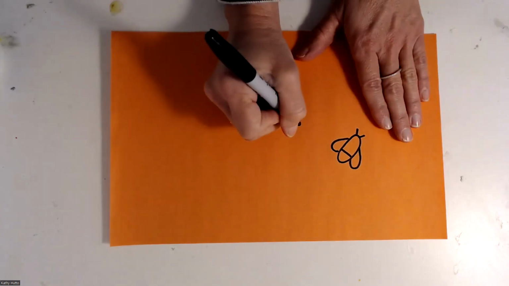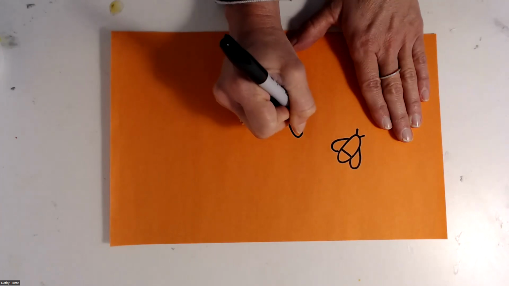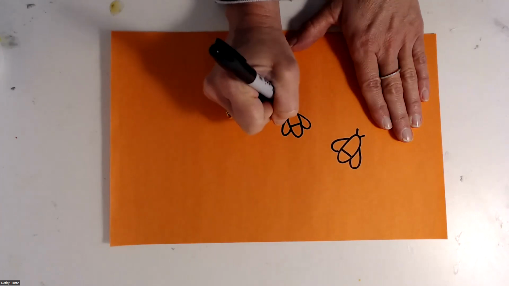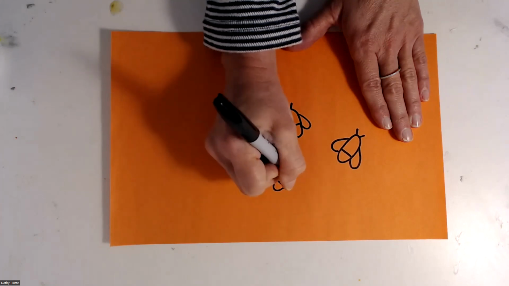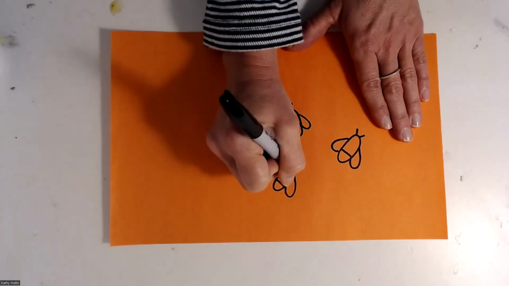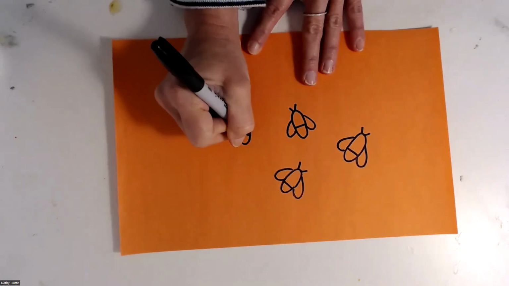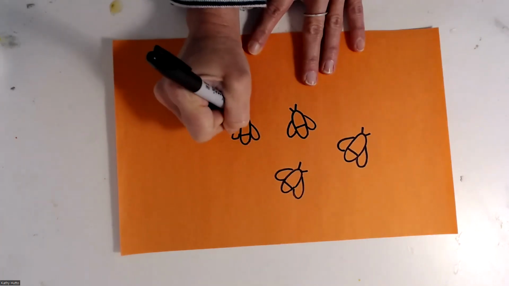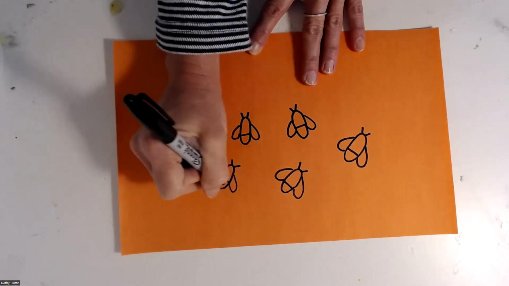Let's draw some more fireflies or glue some more fireflies if you're using the math paper. Oval, line, 2 wings, and 2 antennae. You want to put lots of fireflies in your jar.